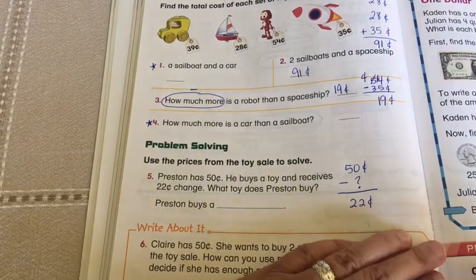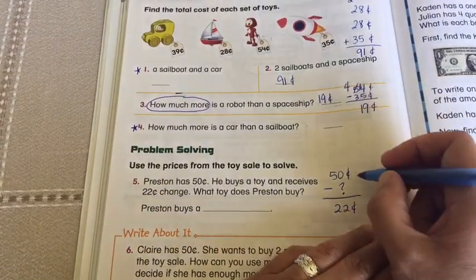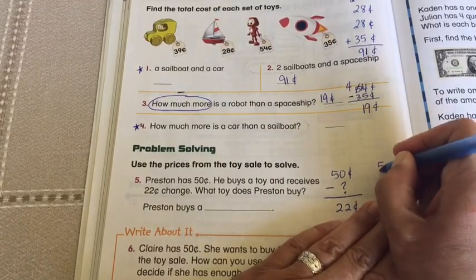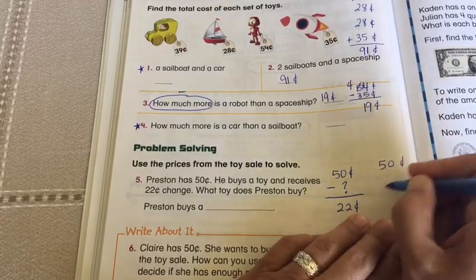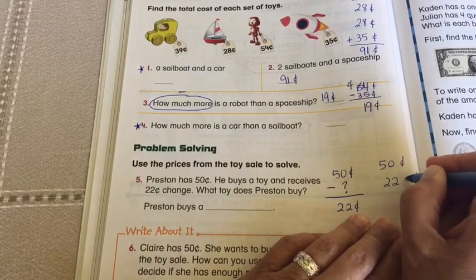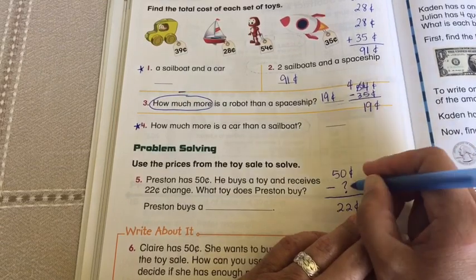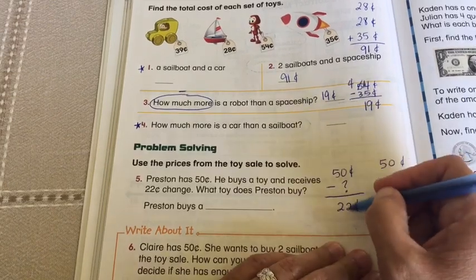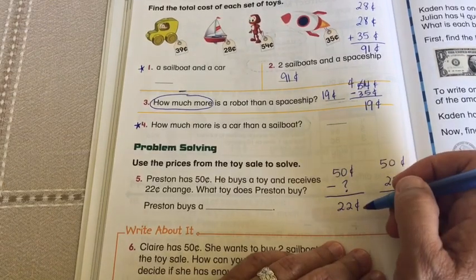If you remember a few chapters back in subtraction, these are like a family. If I take 50 cents and subtract the 22, I'm going to find out what that is because they all go together. These 2 numbers added up equal 50.